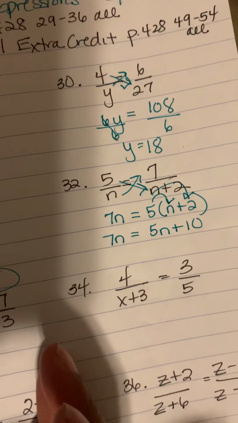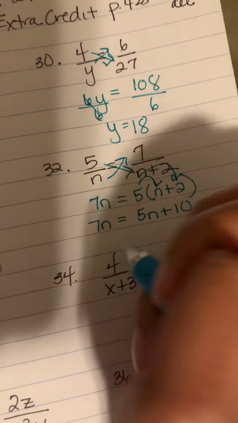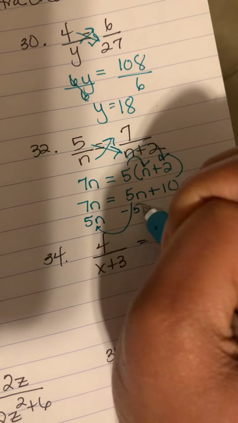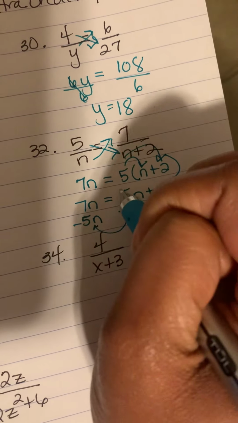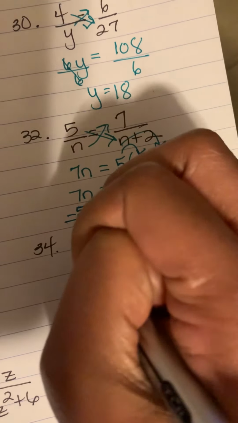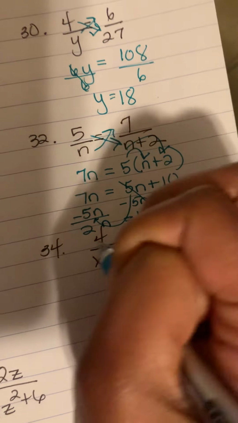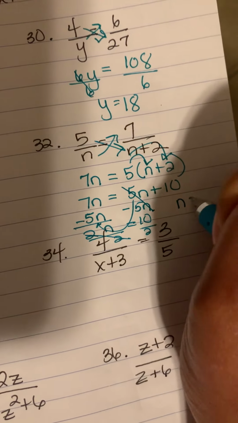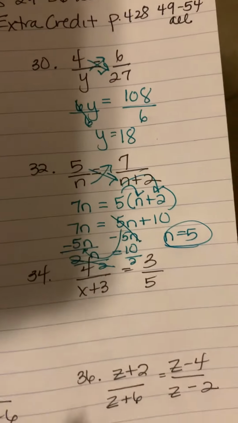It's just easier for you to move the 5n over to the left-hand side, by doing the opposite of what you see. There's nothing in front of this that says negative, so the opposite is a negative. Okay, so that gives you 2n equals 10. Your next step is to do what? Divide both sides by 2, and n equals 5.